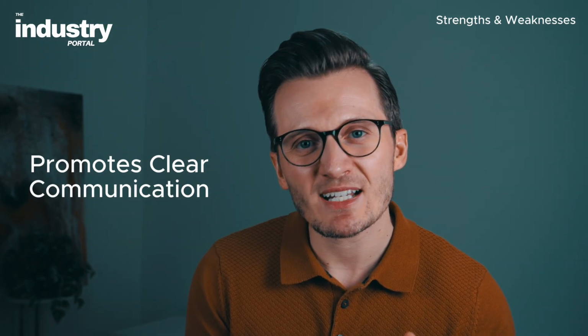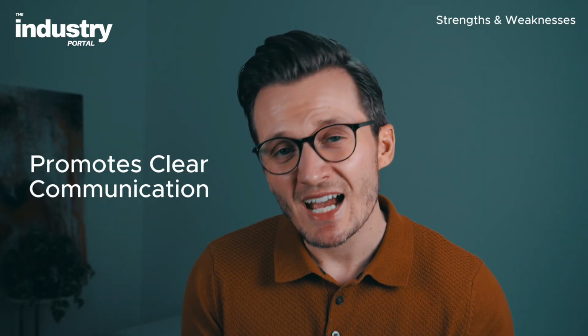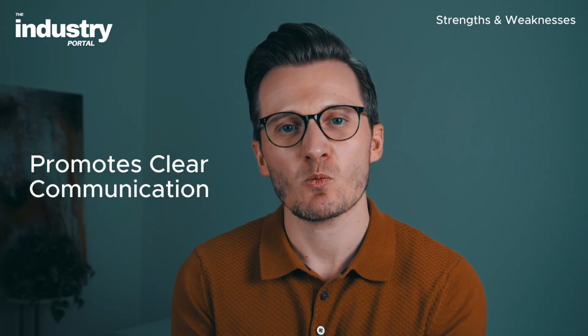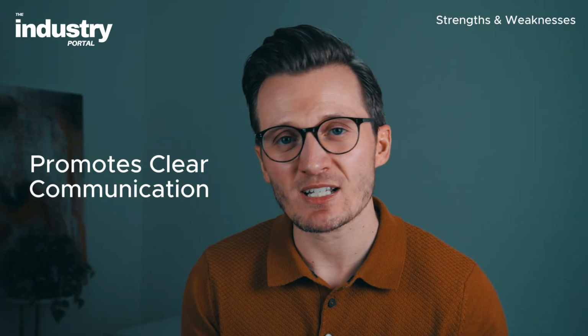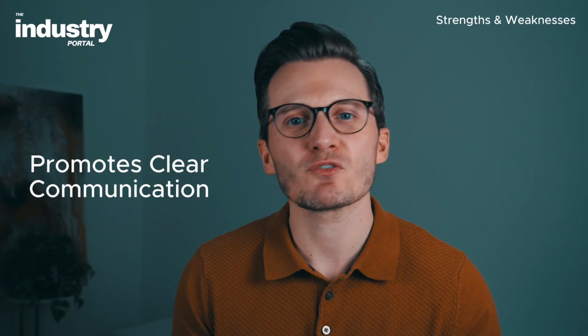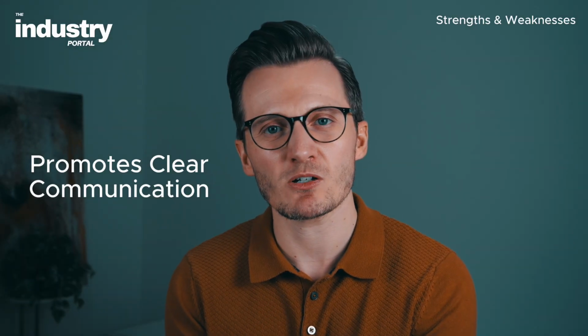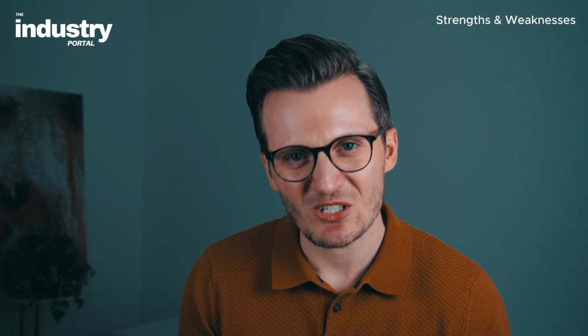Additionally, it helps align team members with organizational goals and ensures that everyone is working towards the same objectives. When communication is clear and transparent, it fosters a sense of unity and shared purpose, which can significantly boost team morale and cohesion. However, situational leadership is not without its challenges.